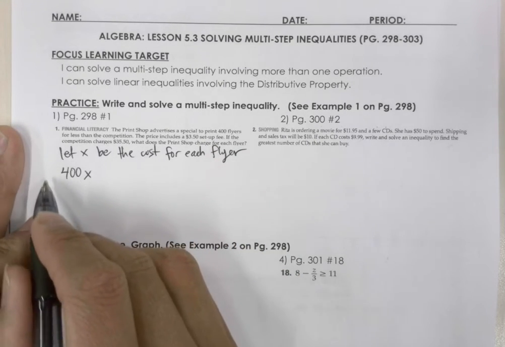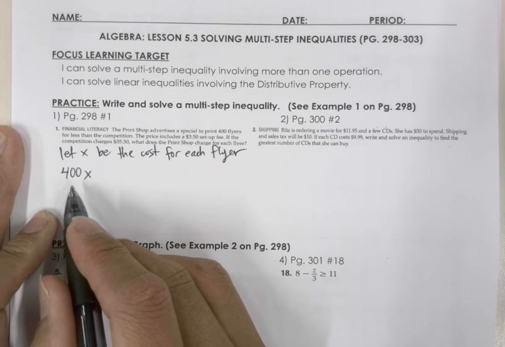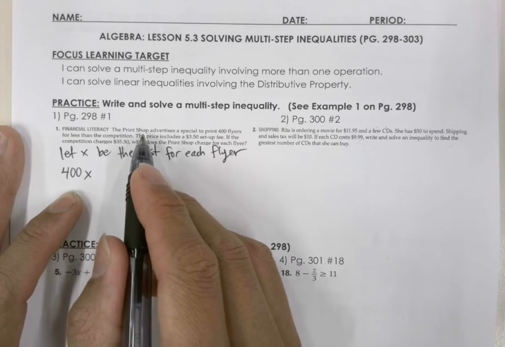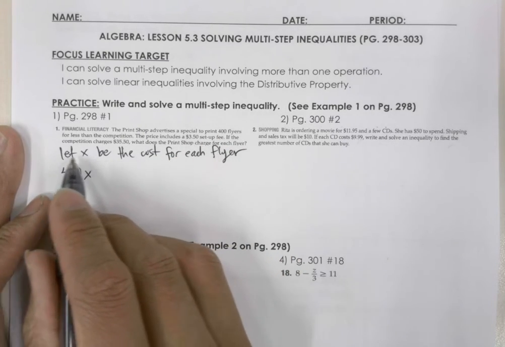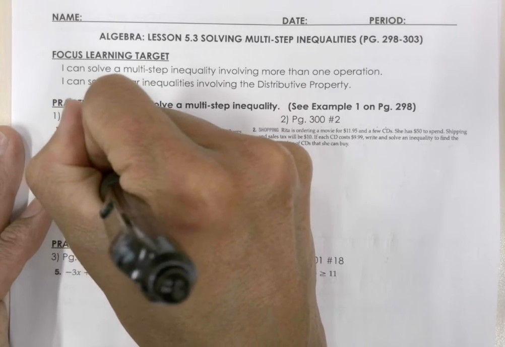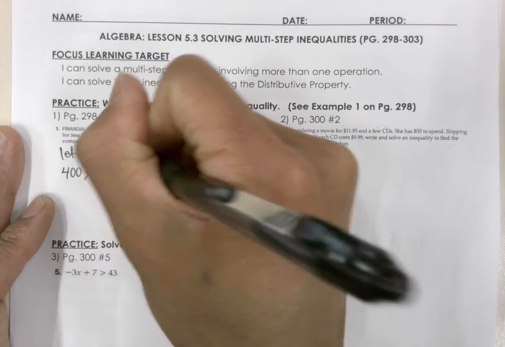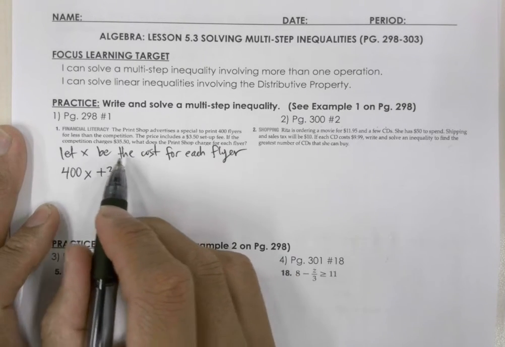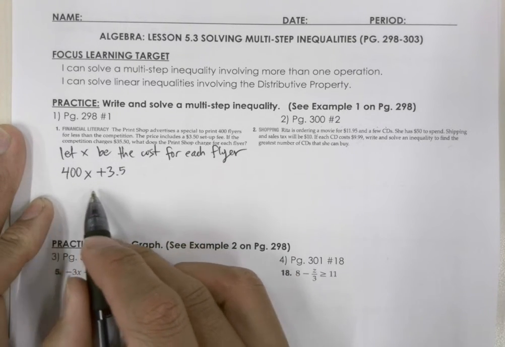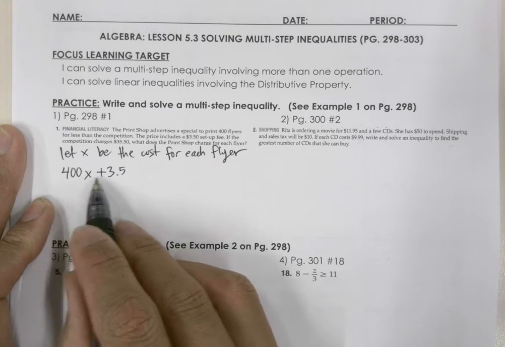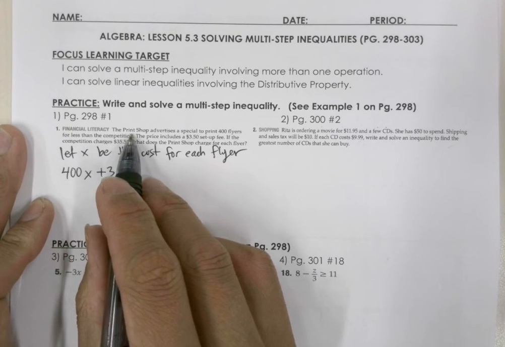So since this entire expression is going to be the cost of the print shop's fee, we need the cost for all of the flyers, and we also need to include the $3.50 setup fee. And so this is the total cost for sending a job of printing 400 flyers to the print shop.